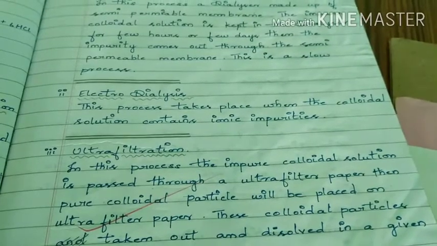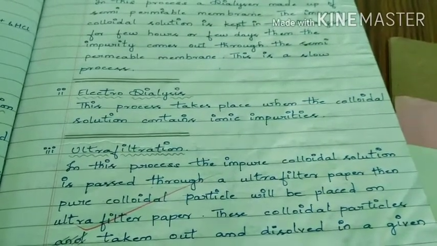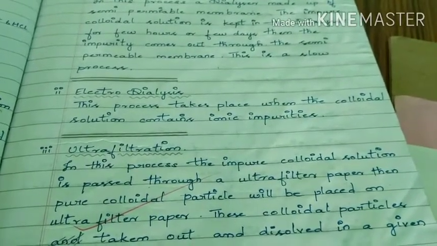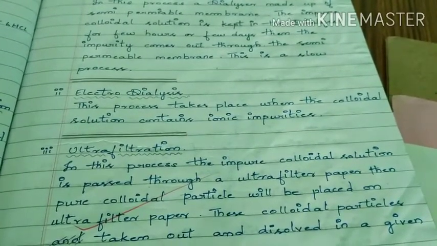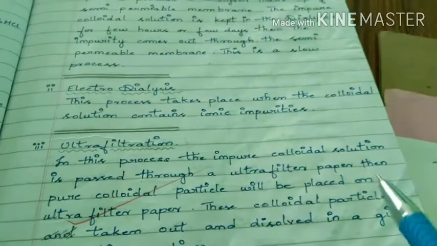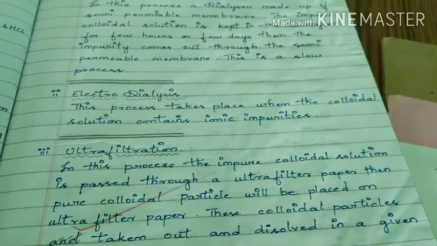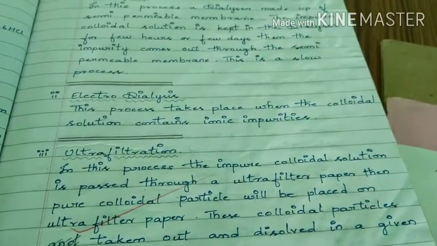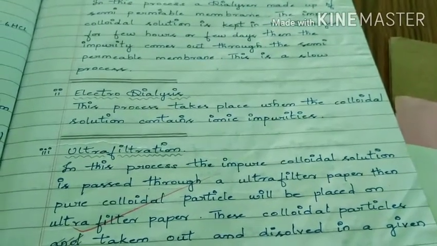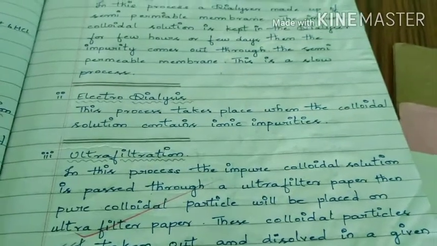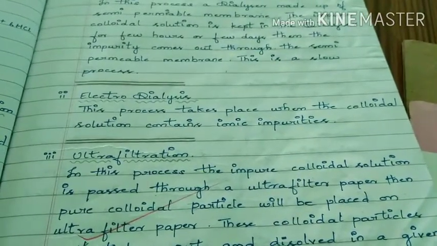If you pass colloidal solution through ultrafilter paper, then the pure particles are present on the ultrafilter paper. Then we collect those pure particles, and those are placed in the required dispersion, in the liquid dispersion medium. Then we get the required colloidal solution. These are the methods regarding purification of colloidal solutions.